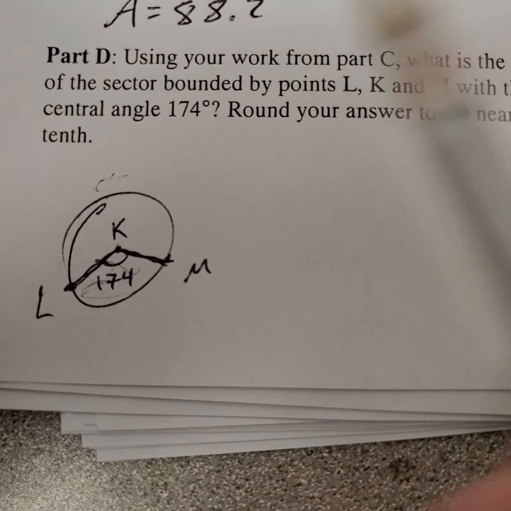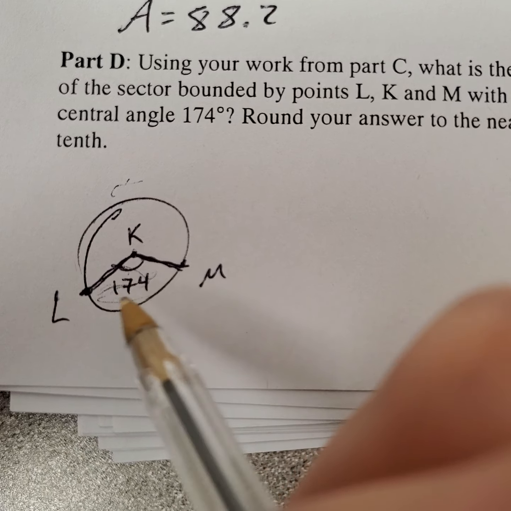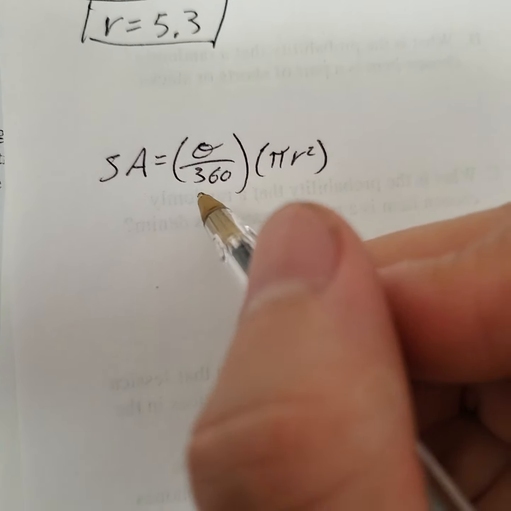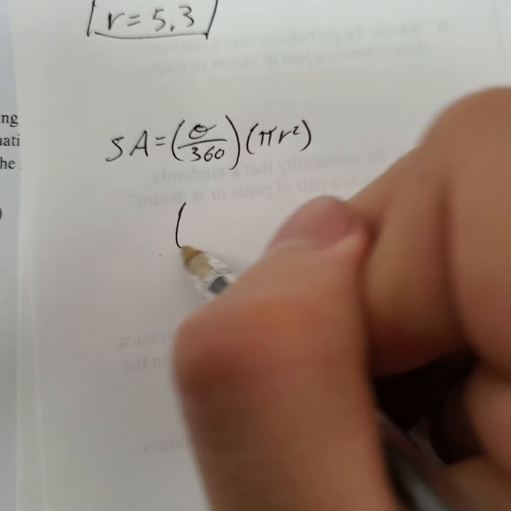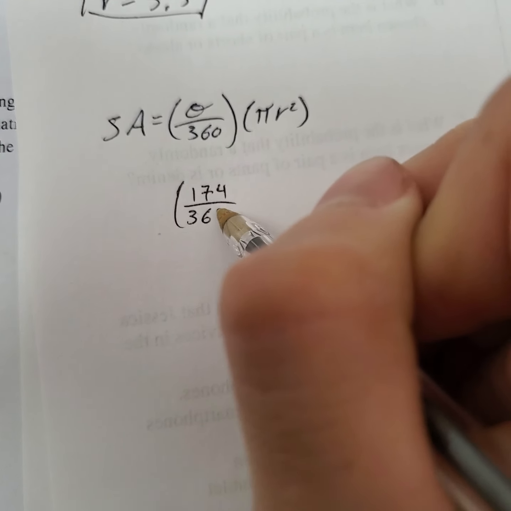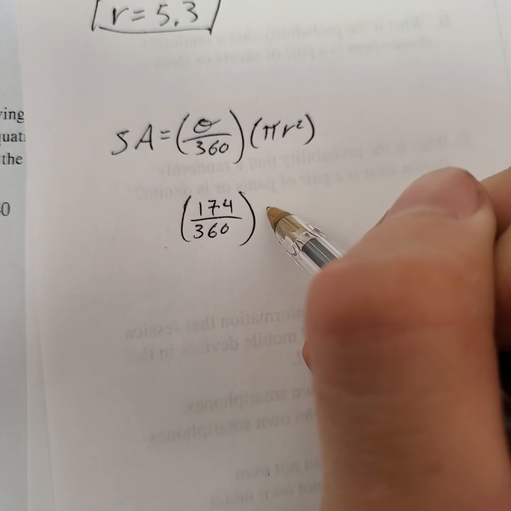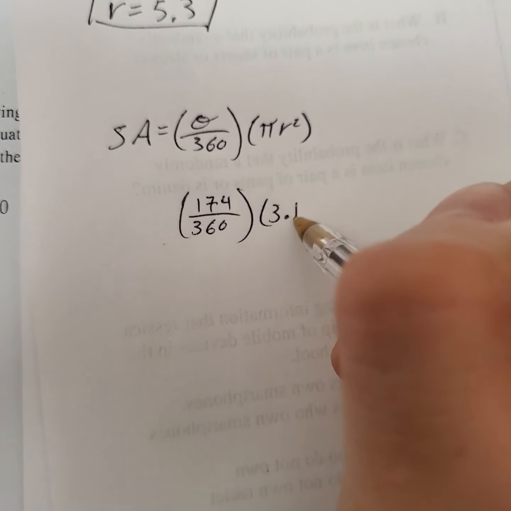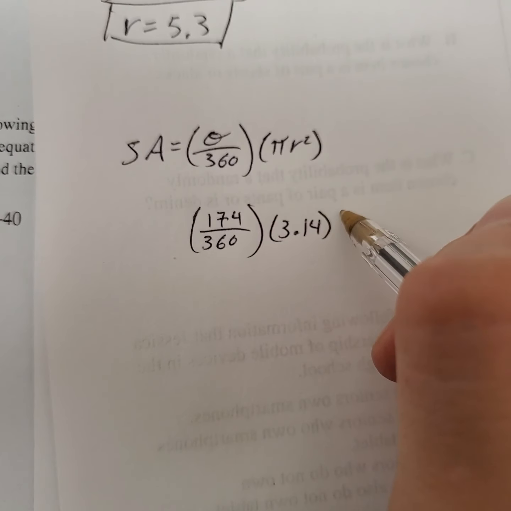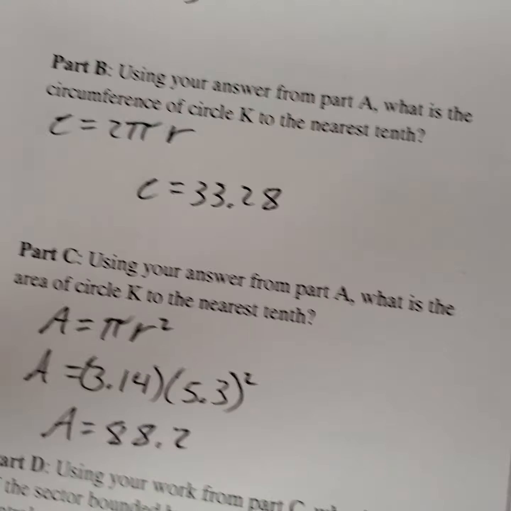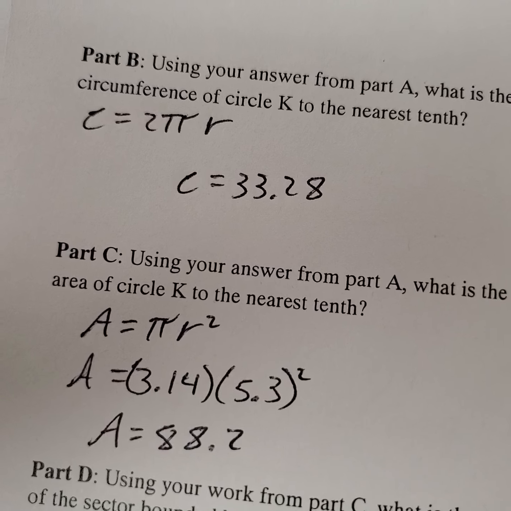All right, we know that the angle given to us is 174. I'm going to put it in there. So I'm going to have 174 over 360, multiplied by 3.14, that's my pi, and the radius squared. What's the radius? We found it way back. It's 33.28.